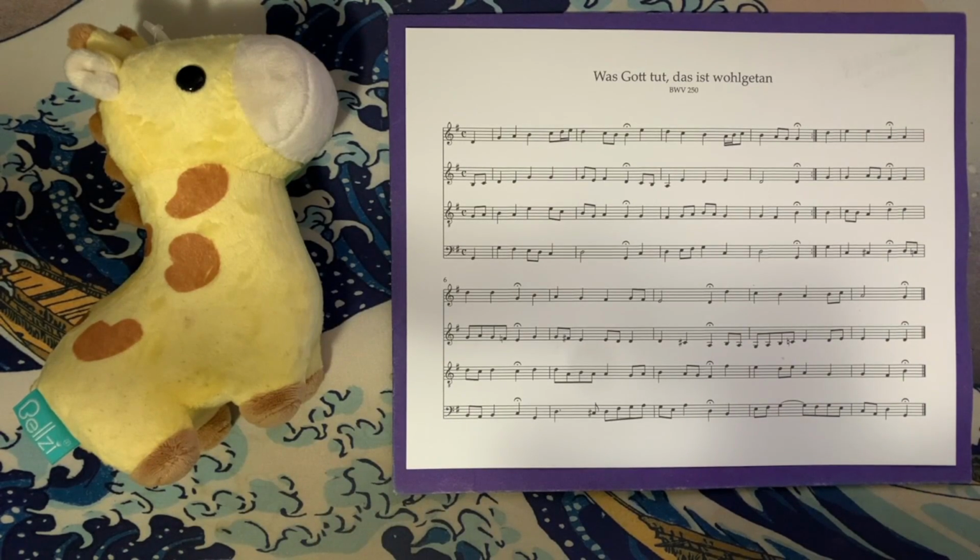Today we're looking at Was Gott tut, das ist wohlgetan, which translates to "what God does is done well." Fairly straightforward chorale. We do have an interesting cadence here at the beginning of the second system, but we will get to it when we get to it. We're just going to hop right into the analysis.